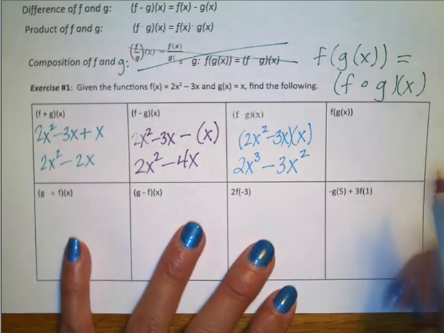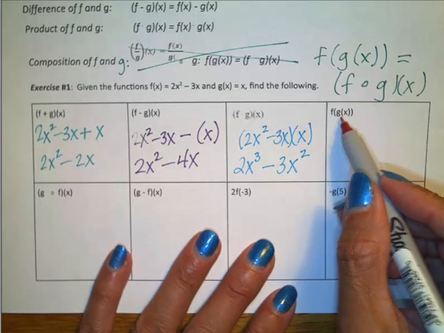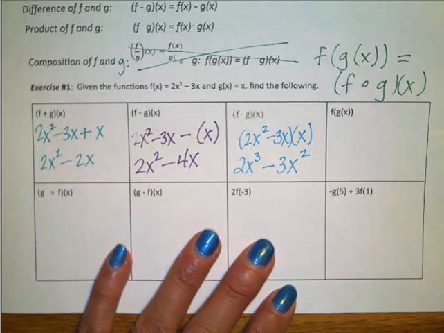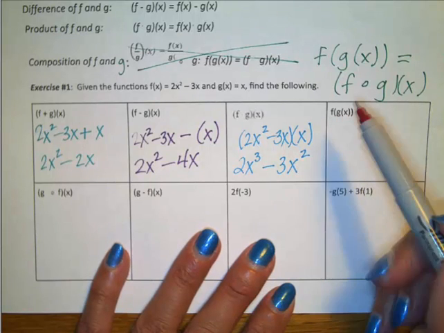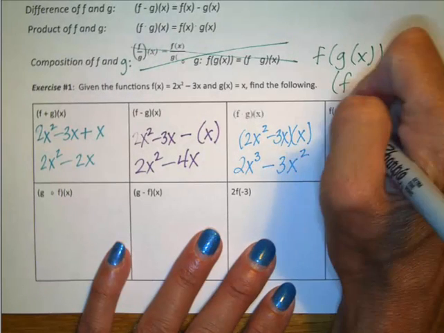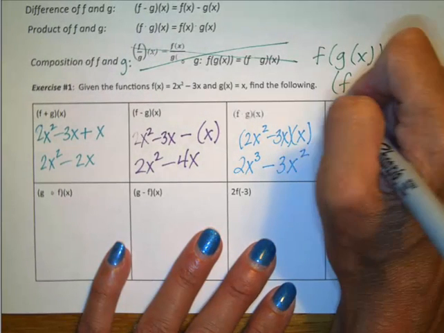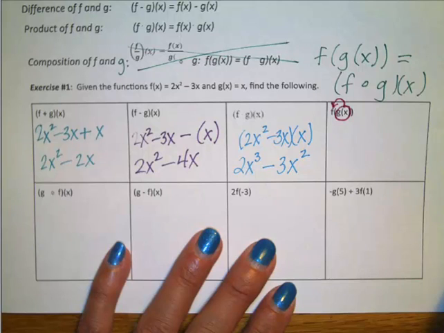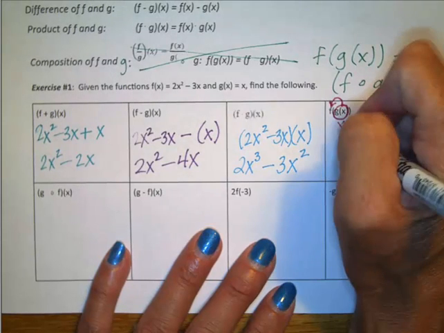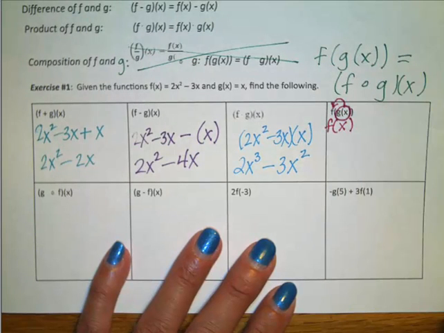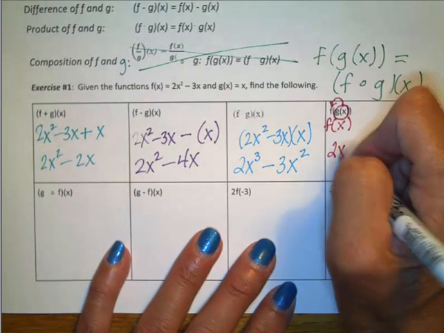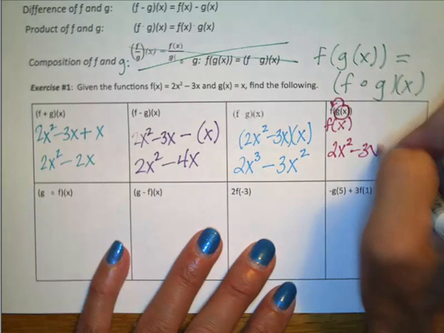So we have f of g of x. So just like add, subtract, multiply are operations, a composition is also an operation. So this is saying take g of x and plug it in to the f of x. Okay? So what is g of x? G of x is just x. So right now it's telling me f of x. Well, what's f of x? It's 2x squared minus 3x.